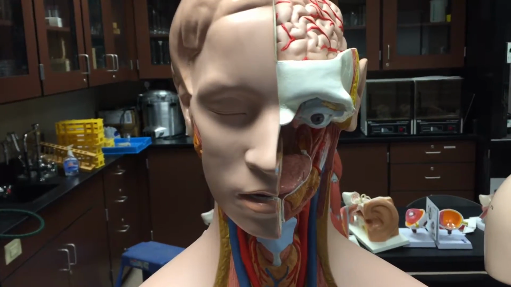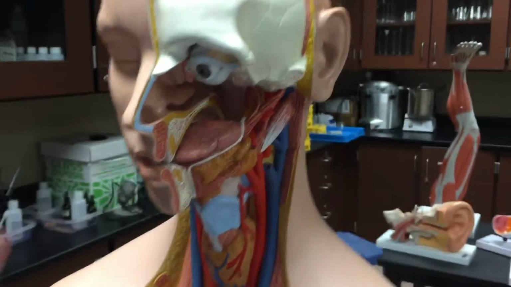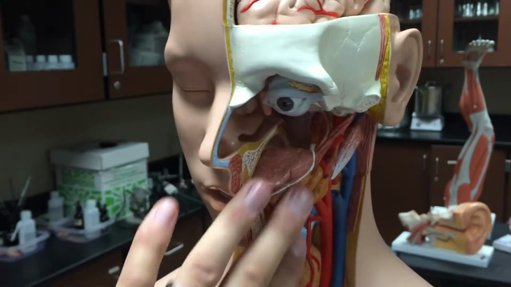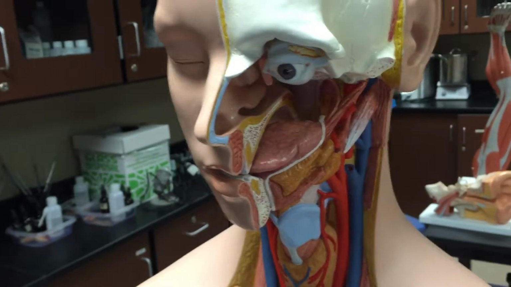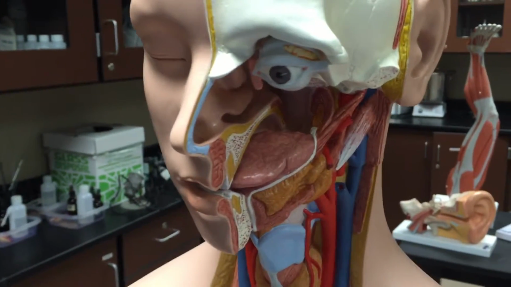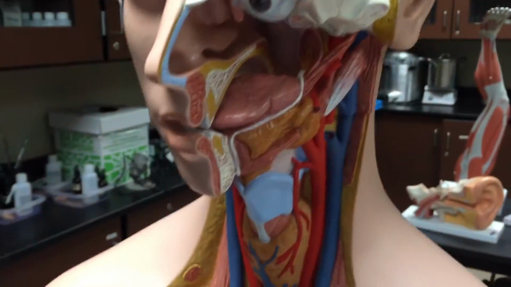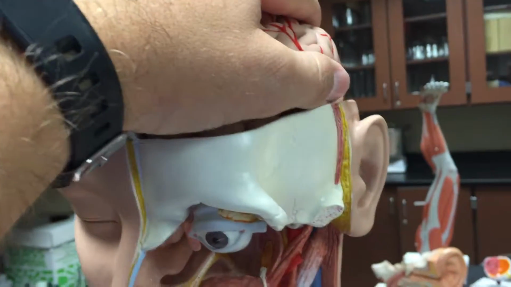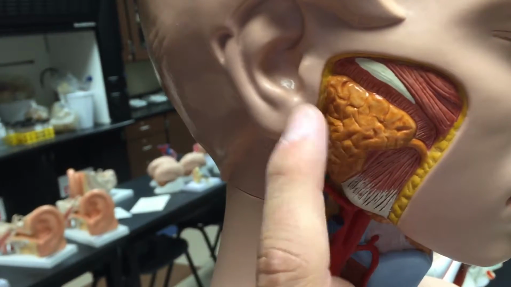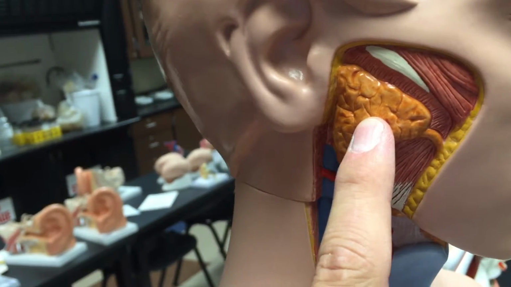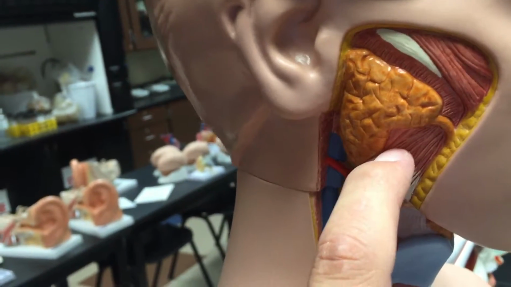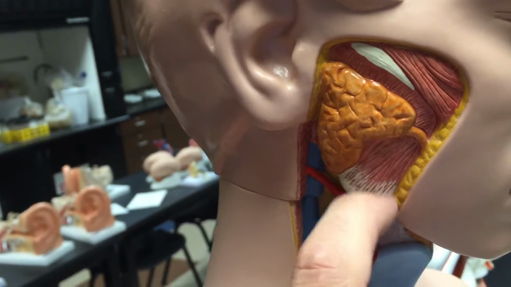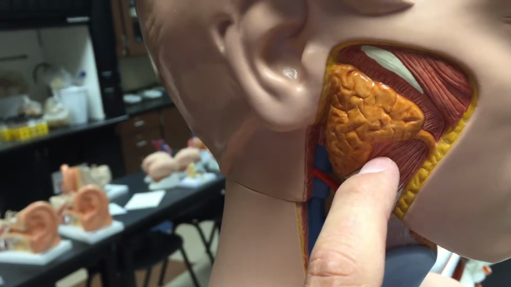Okay, so it's a lot like the other model in that in the head we've got the left side of the face removed so that we can see into the oral cavity and the nasal cavity. We can see an exposed brain, and on the right side we've got the cheek removed. The cheek removed here illustrates that the parotid gland sits underneath the cheek, between the cheek and the masseter muscle, which is deep to it.